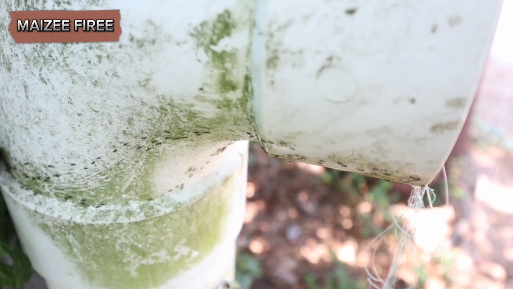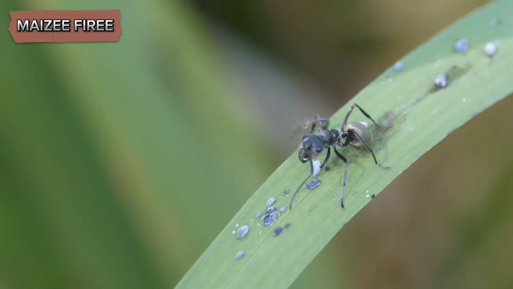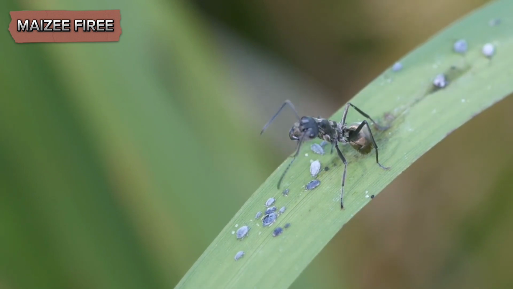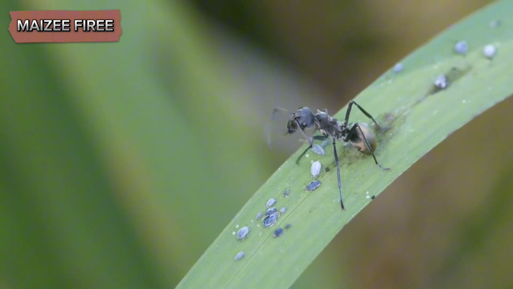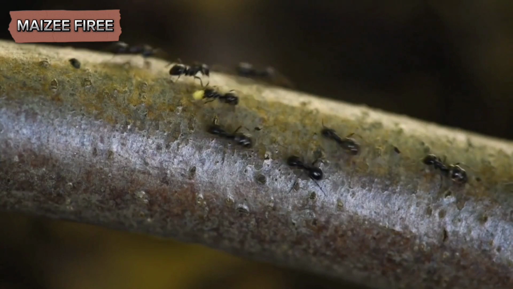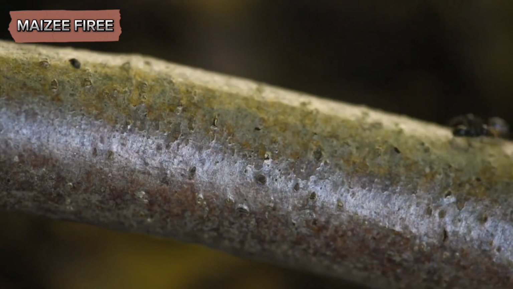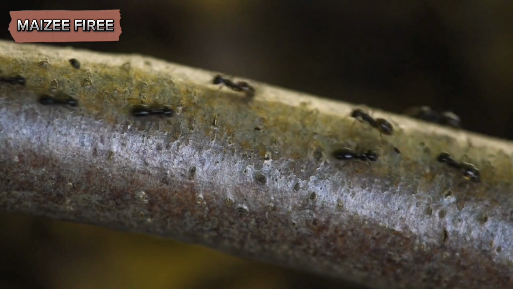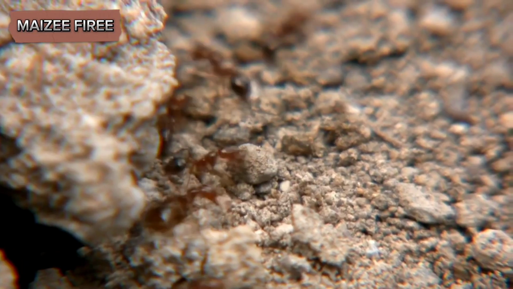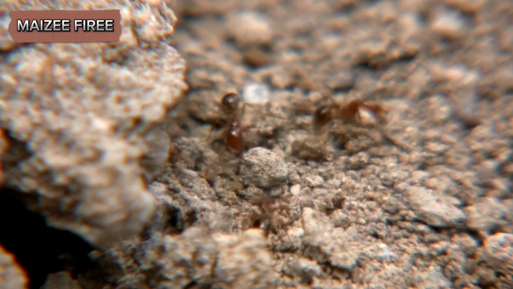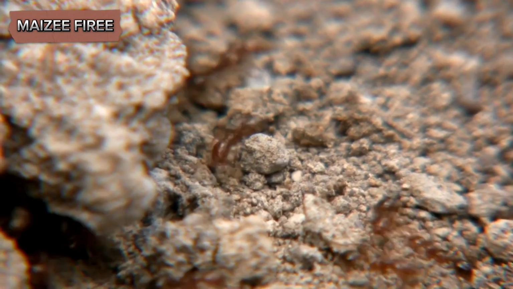Pheromones are the cornerstone of ant communication. These chemical signals are secreted by ants and detected by their highly sensitive antennae. Each pheromone conveys specific information, and ants can release different types of pheromones depending on the message they need to send. One of the most common uses of pheromones in ants is to create trails that lead other colony members to food sources.